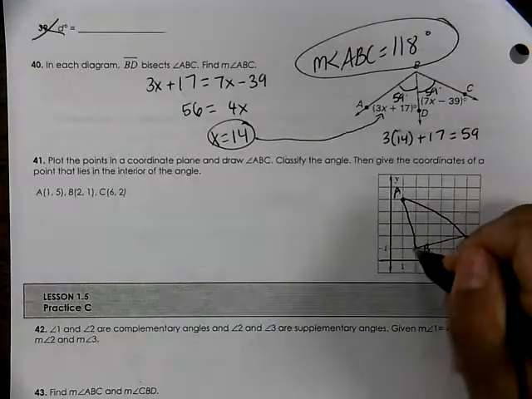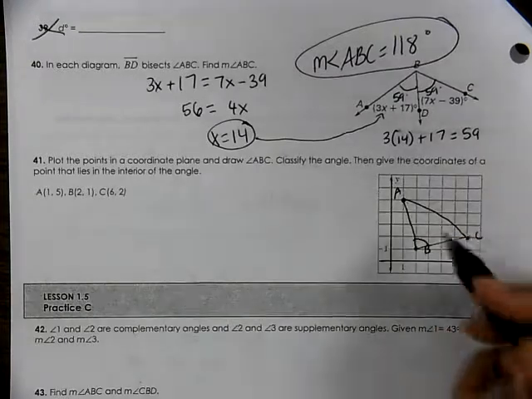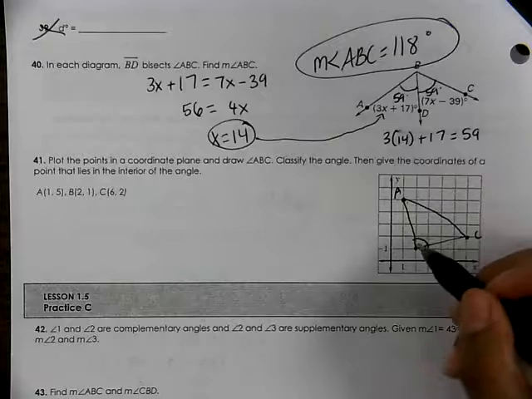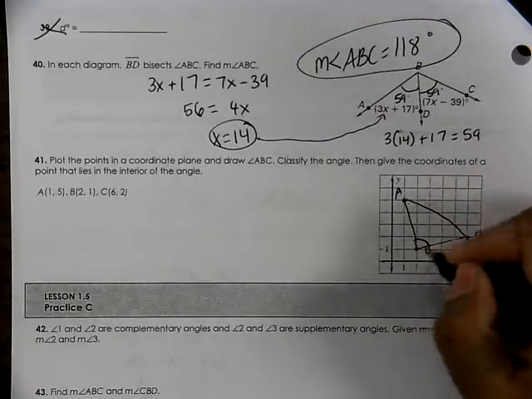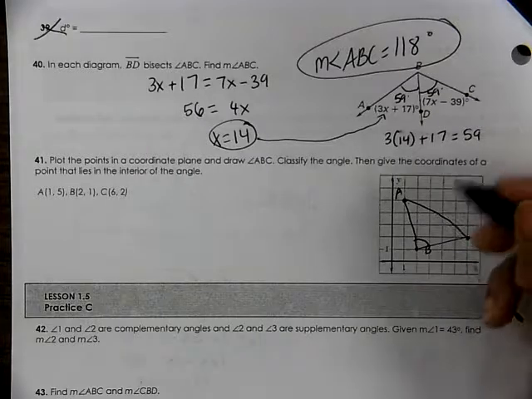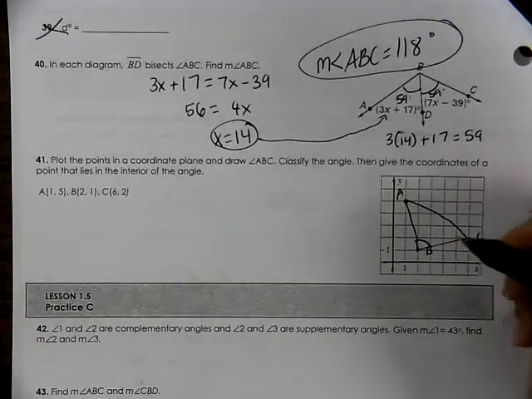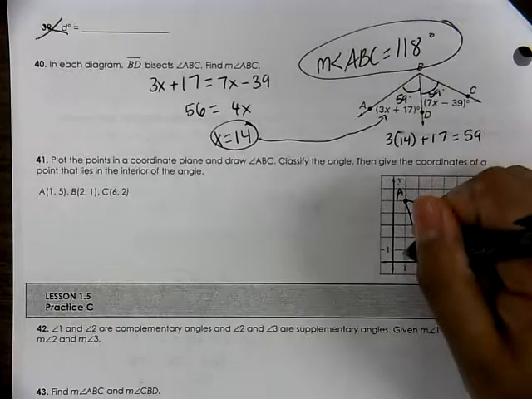but you're classifying the angle for ABC, so this angle here, and then giving the coordinates for the points that lie in it. So the best way to classify this is you can use slope to help you out here. If I know what the slope is for each of these, I can double check if I have a right angle there or not, because opposite reciprocal slopes create right angles.